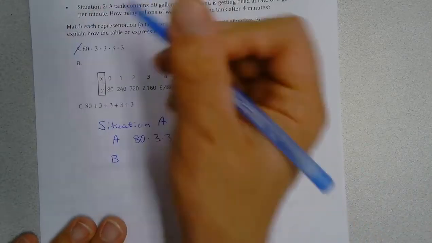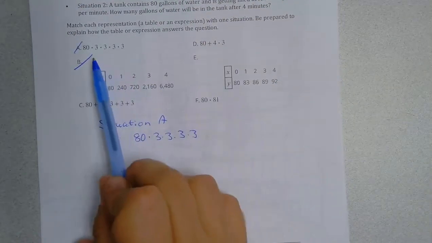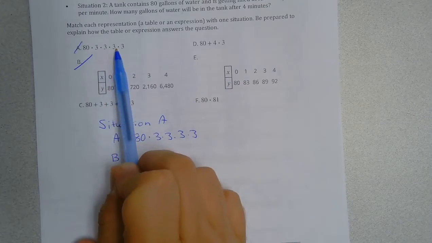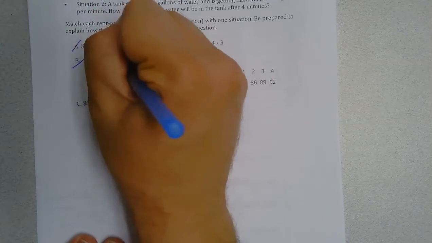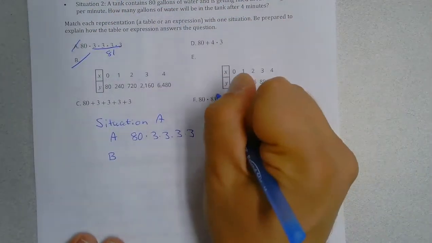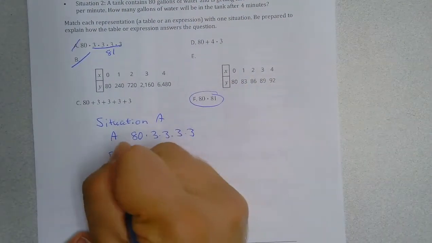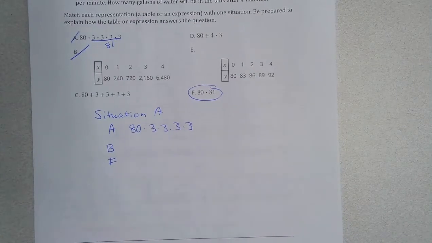So we have this one, and if you notice, if we did 3 times 3 times 3 times 3, that ends up being 81. So letter F also matches situation A.